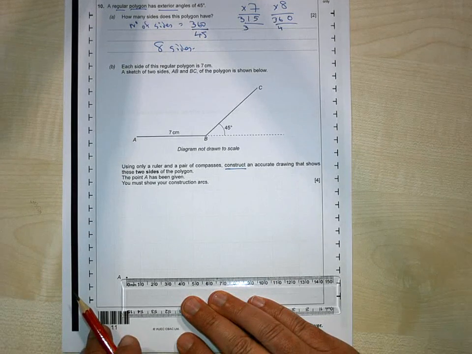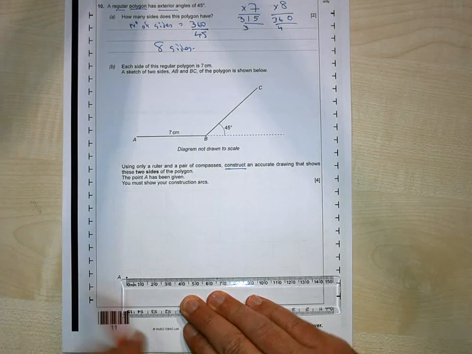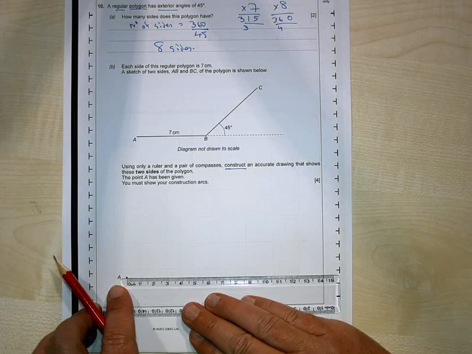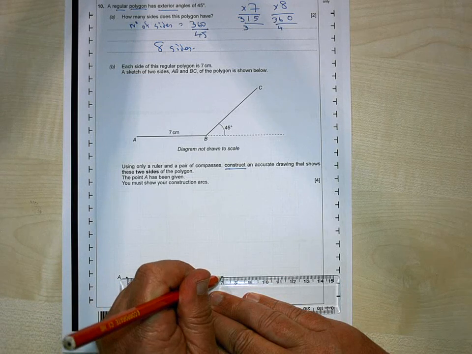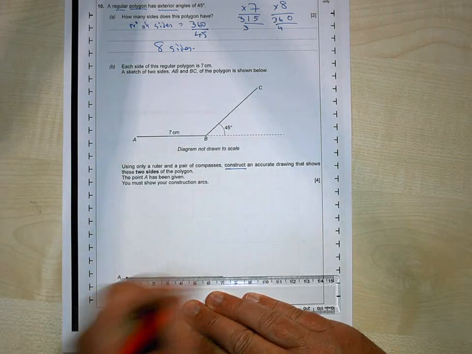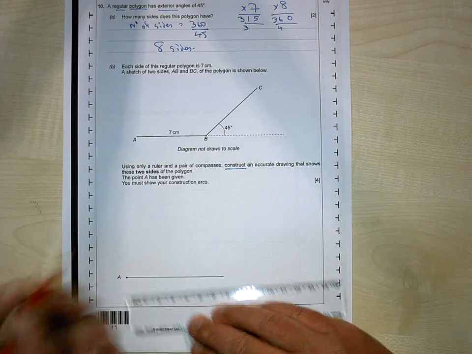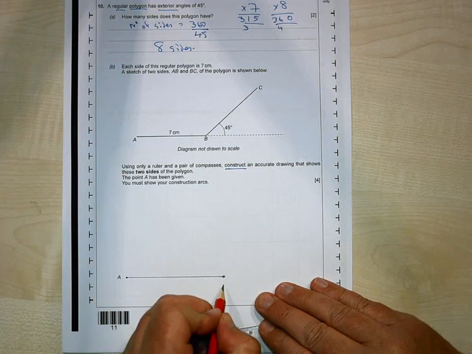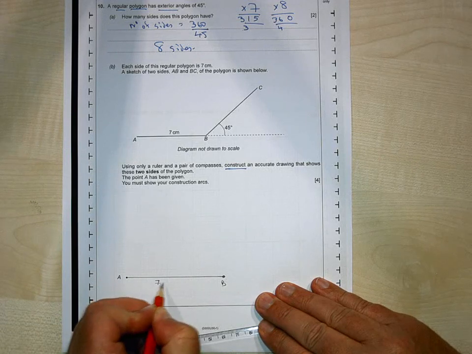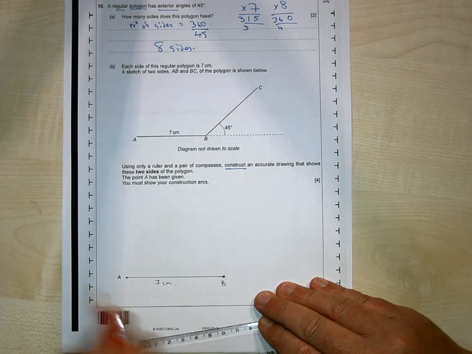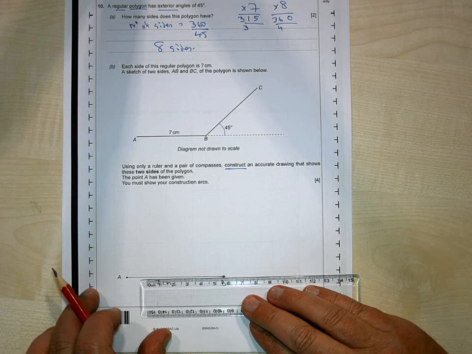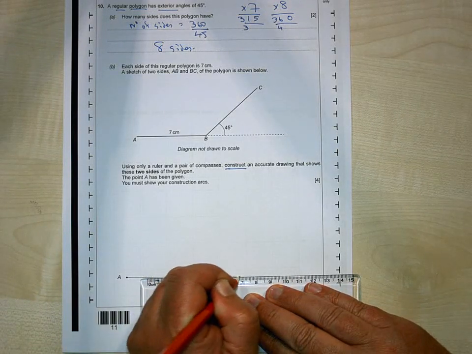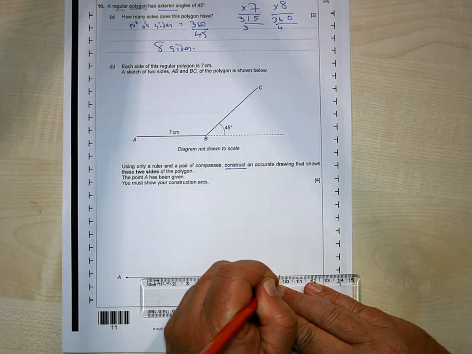On my ruler, which I've got in millimeters, it would go to 70, or if I turn it around so I'm in centimeters, so that's B, and that is 7 centimeters. So the challenge is I've got to construct a 45-degree angle, which is one of the more horrible ones to deal with.